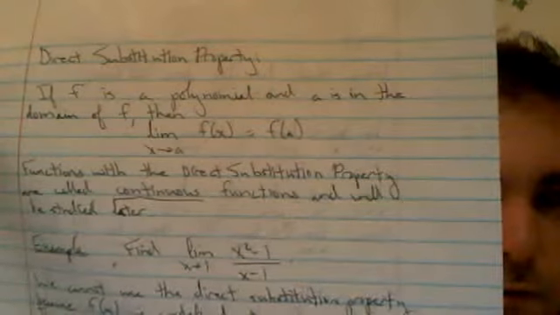So now we come up to the direct substitution property, which says that if f is a polynomial and a is in the domain of f, and that's very important, a must be in the domain of f in order to be able to use this property, then the limit as x approaches a of f of x equals f of a. In other words, you just plug in the value x equals a into the function.